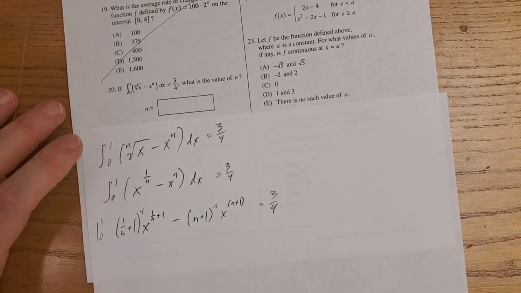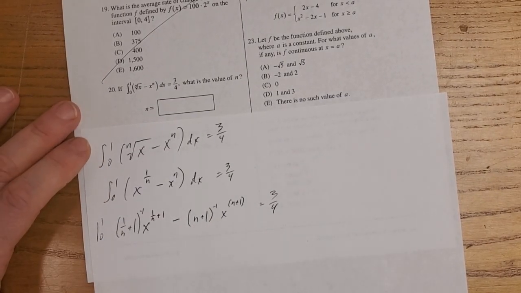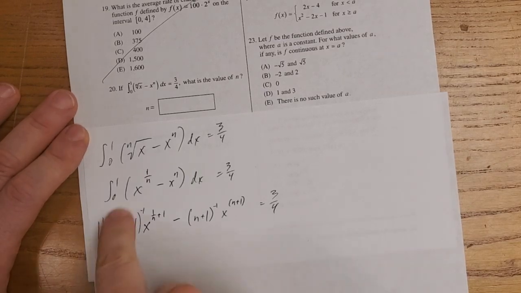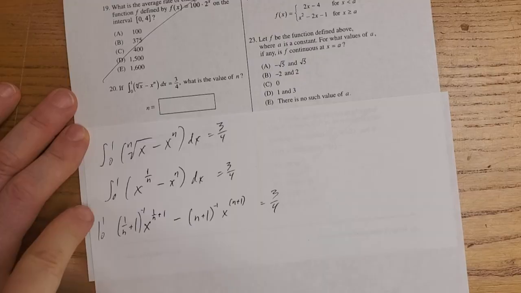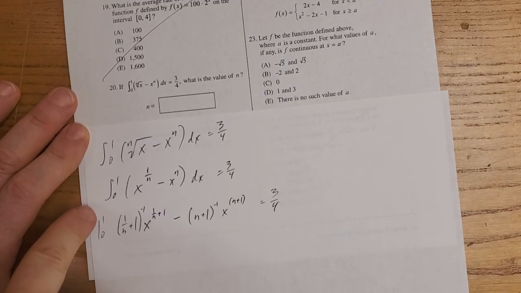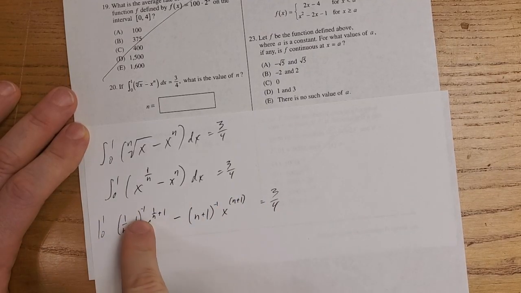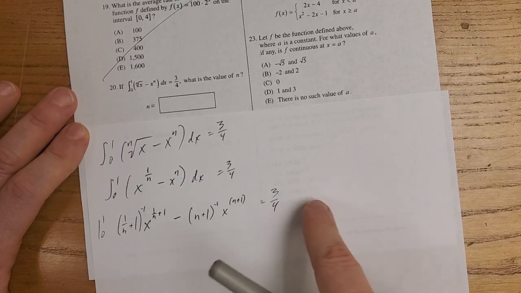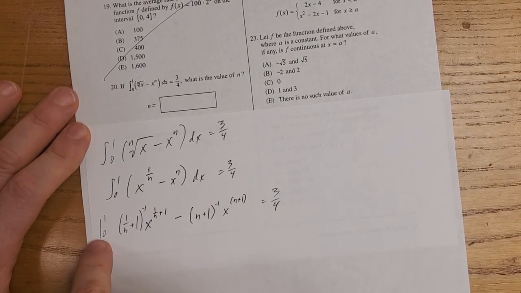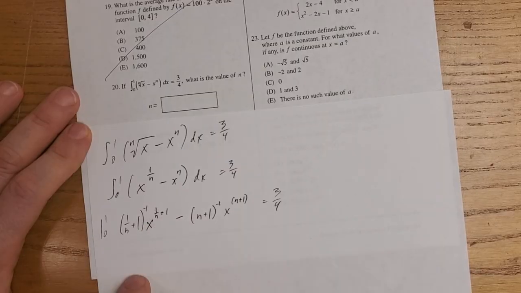So normally, we're doing the definite integral, so you would do filling in x with the 1, calculate it all out, and then subtract from that the same thing, filling in the x for the 0.